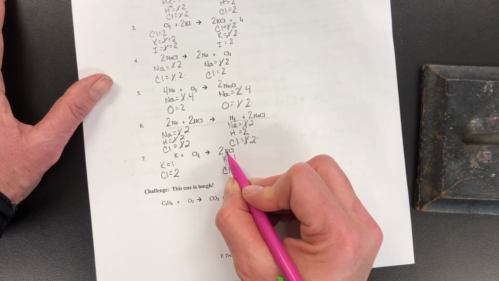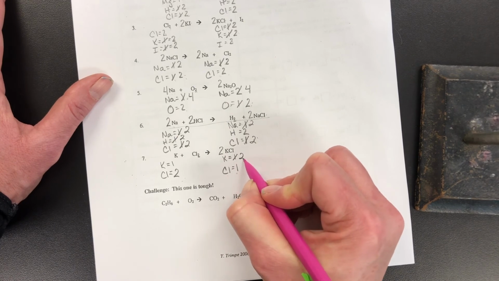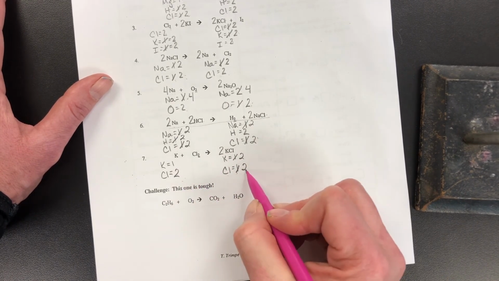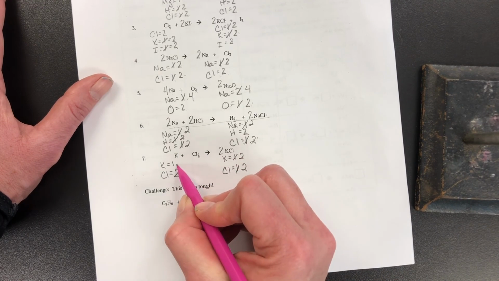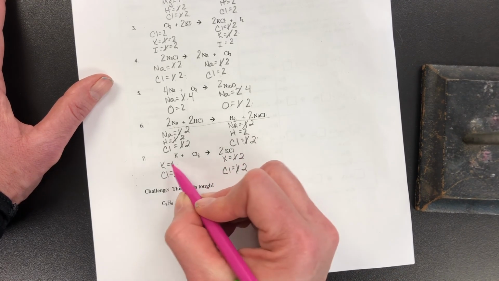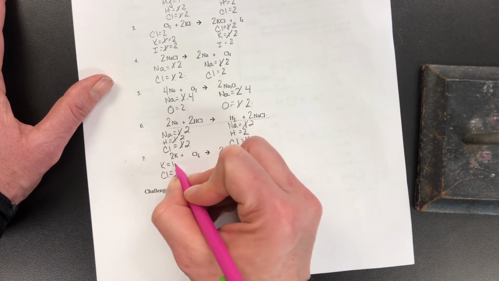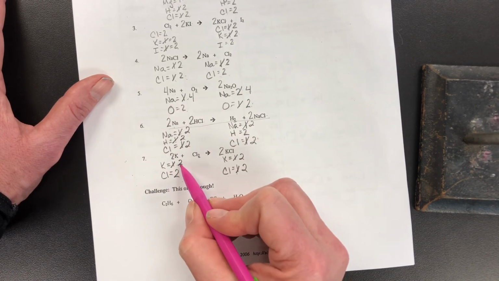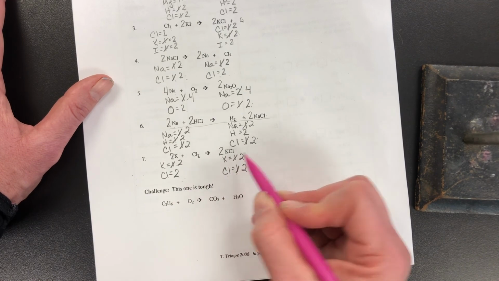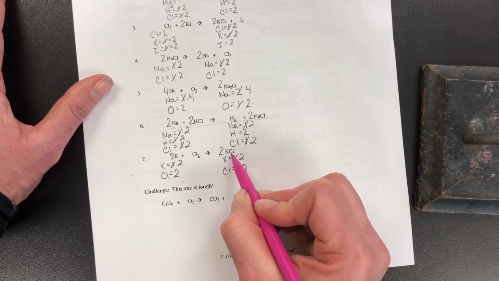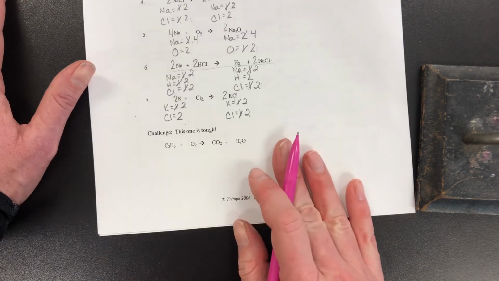That's going to change how many potassiums I have. So now I have 2 potassiums on this side and 2 chlorines on this side. So my chlorines match, but my potassiums don't. I have 2 here and 1 here. I need 2 on this side. So if I put a 2 coefficient up here, now I have 2 potassiums. So I have 2 potassiums here and here, 2 chlorines here, 2 chlorines here, and so this is my balanced equation. Okay, the challenge.